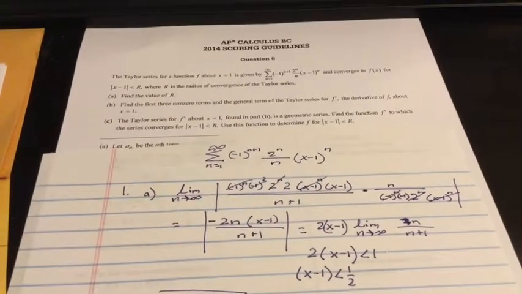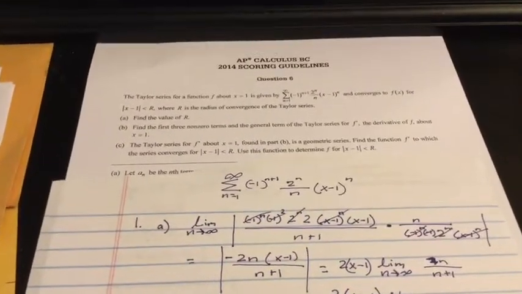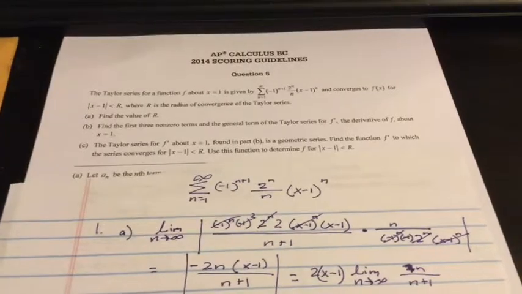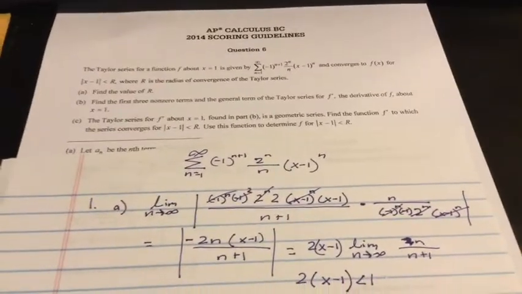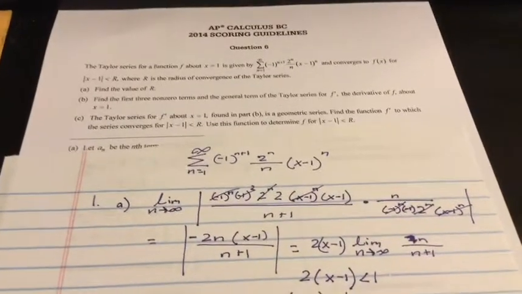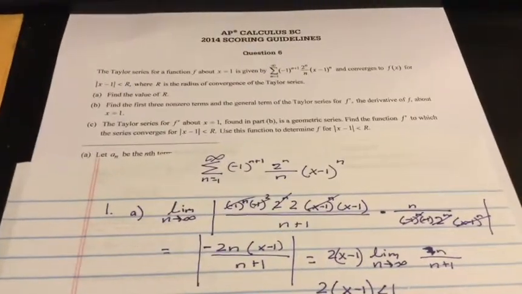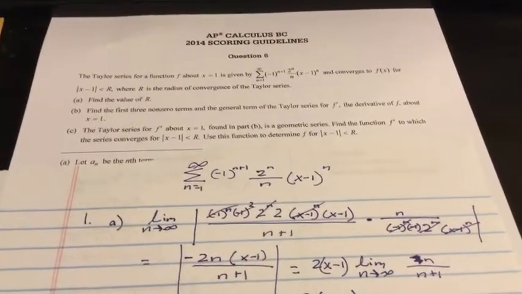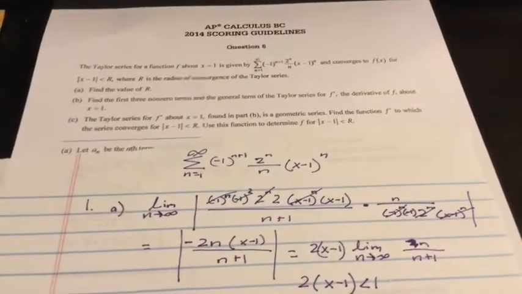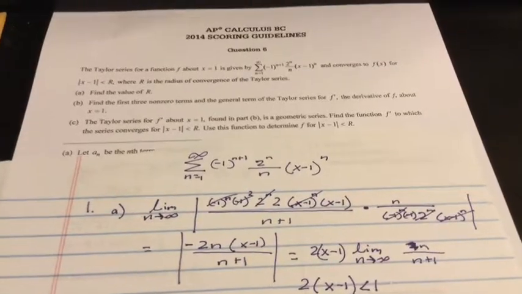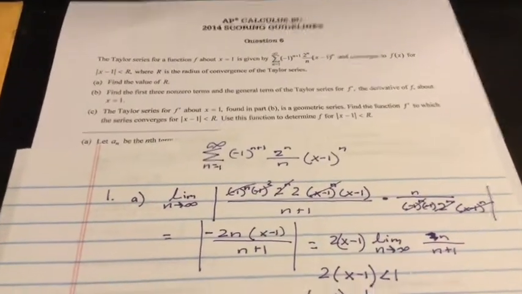Now moving on to part B. Find the first 3 non-zero terms and the general term of the Taylor series for f prime, the derivative of f, about x equals 1. First of all, guys, it's not finding the first 3 non-zero terms of this, but for f prime. It's a very common mistake, so we must make sure to always do f prime and read the problem. So let's move down to part B.